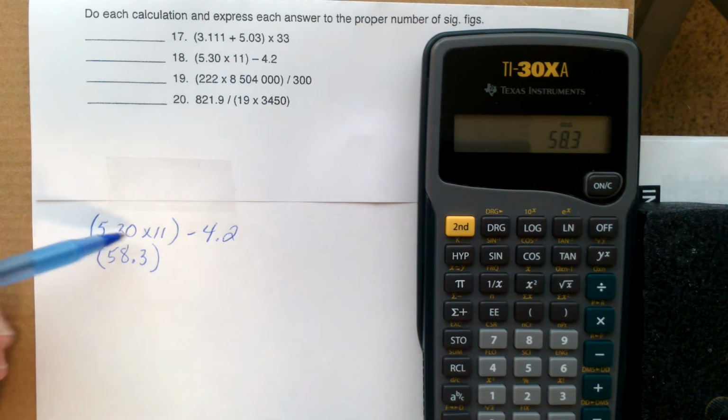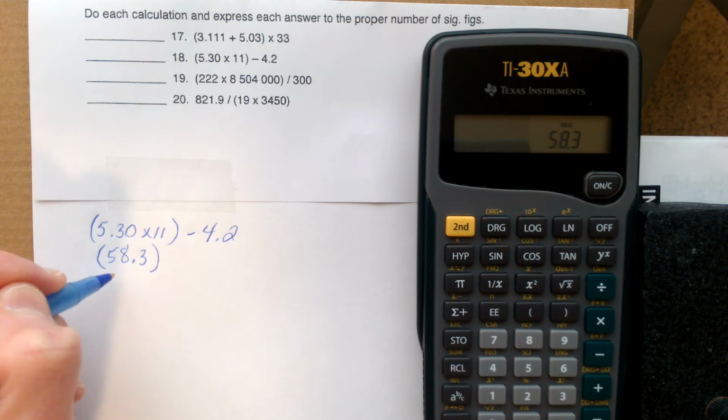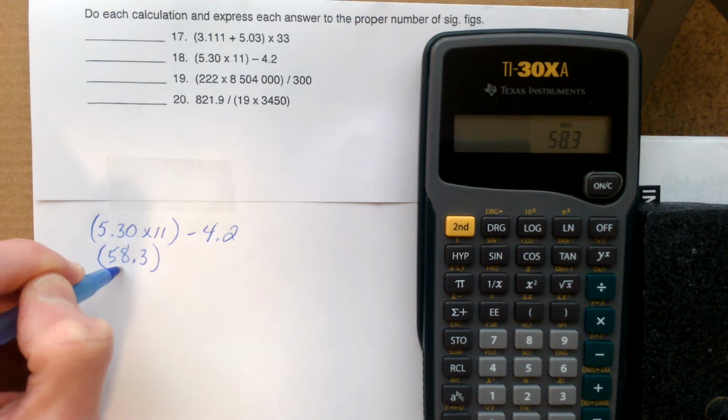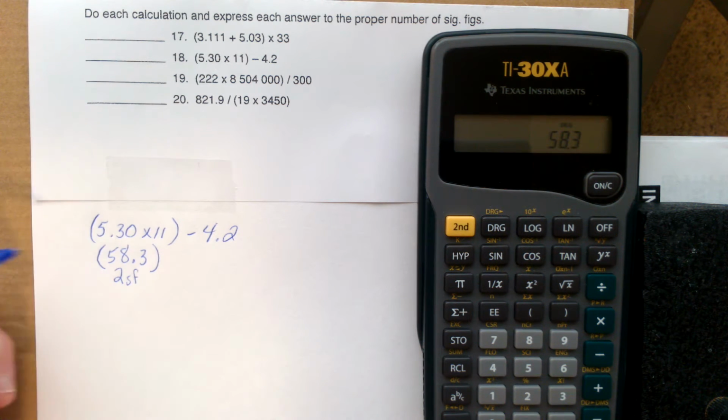Now we know that with multiplication and division, we have to look at the number of significant figures in each measurement. This has 3, 5.30, and 11 is 2 sig figs. So whenever I carry this 58.3 forward, I'm going to remember that there are actually only 2 sig figs that will be carried forward.